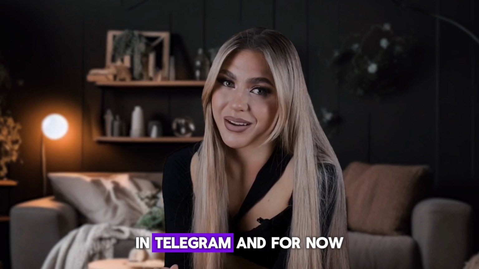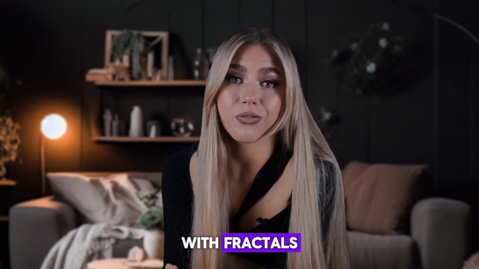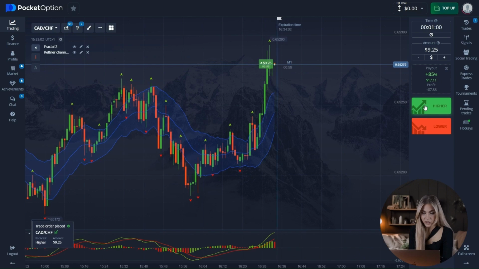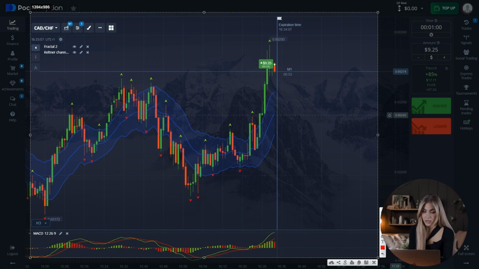I'll see you in Telegram, and for now, let's keep breaking down trading strategies with fractals. And here I go again, opening an uptrend trade, friends. Let's see what happened. Firstly, the price has now risen above the resistance level and one of the fractal marks. Though it's best to focus on the most recent arrow, breaking through the level is a strong argument for growth.